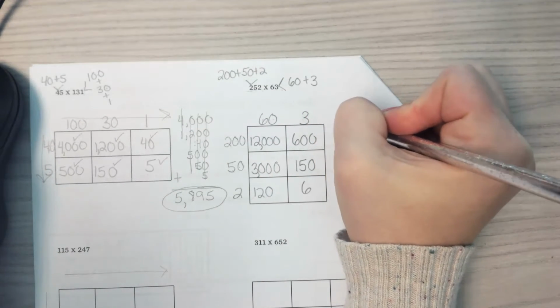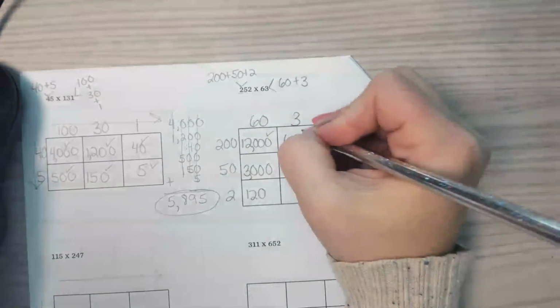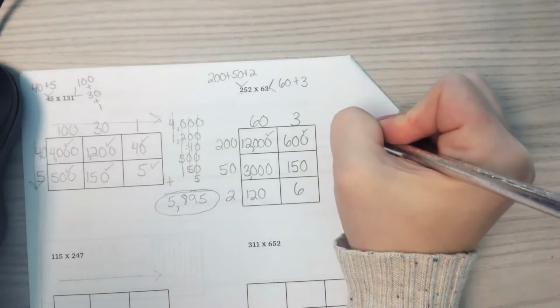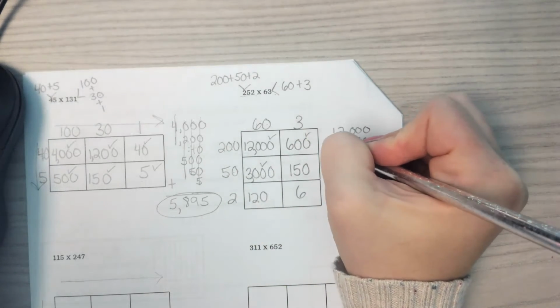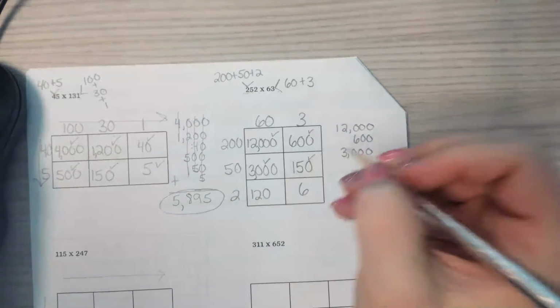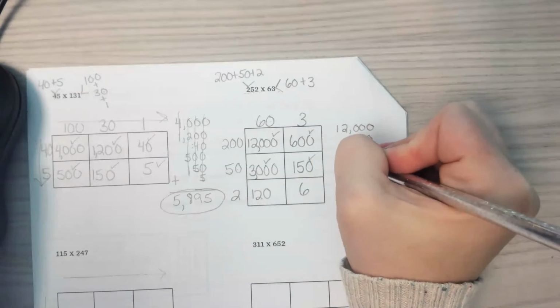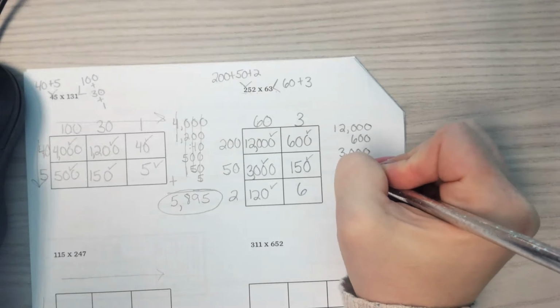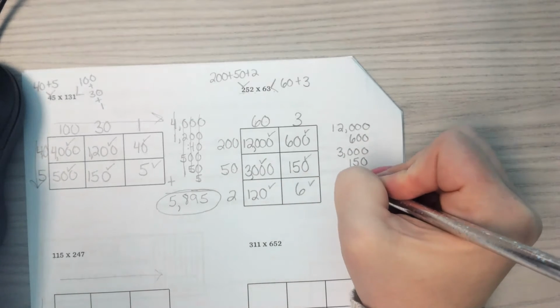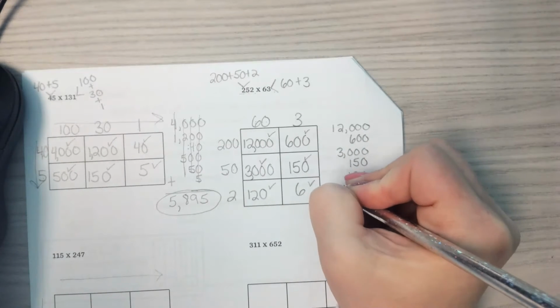So 12,000 plus 600 plus 3,000 plus 150 plus 120 plus 6. That little 6.